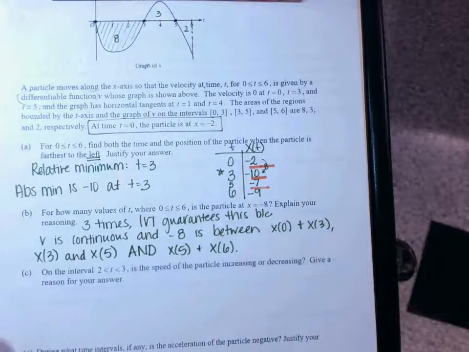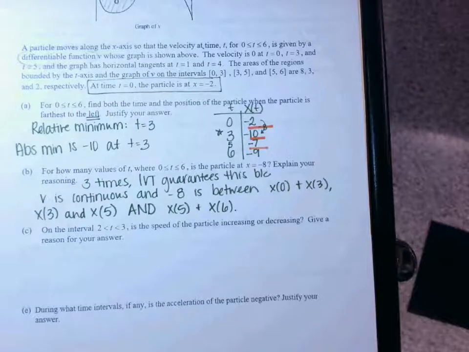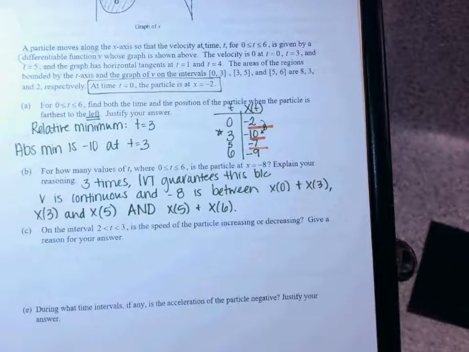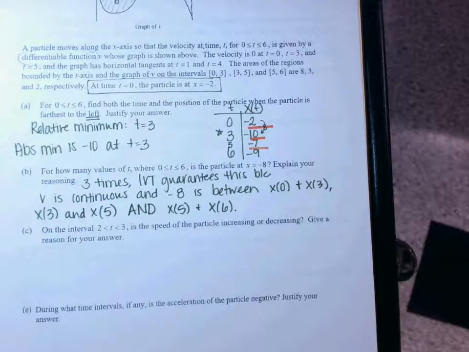So you're saying it's sandwiched between these two, those two, and those two. If you could say that shorter than I said it, you would want to state it's continuous and that -8 is between 3 different times.